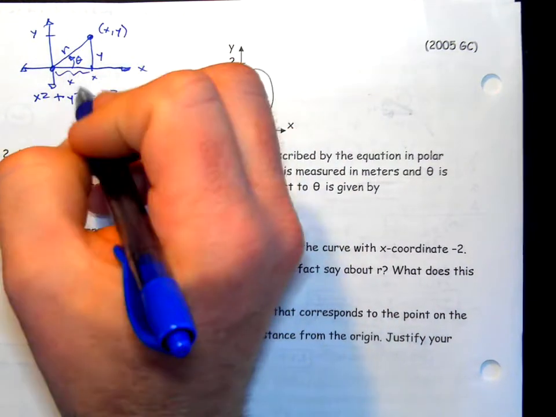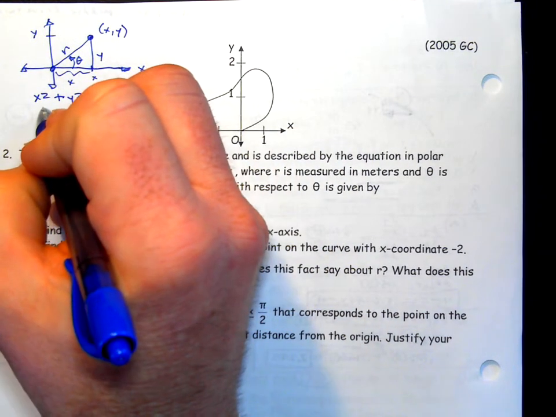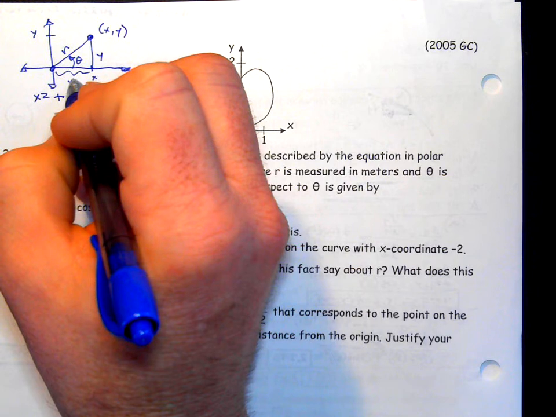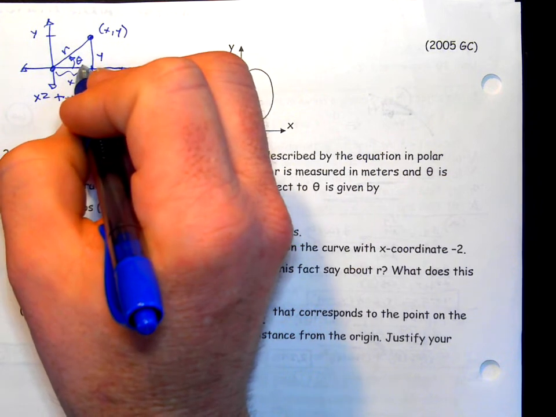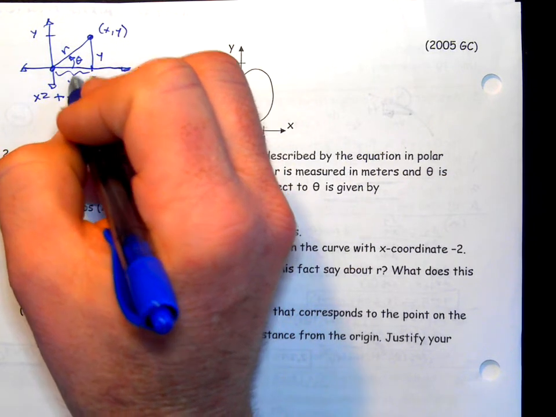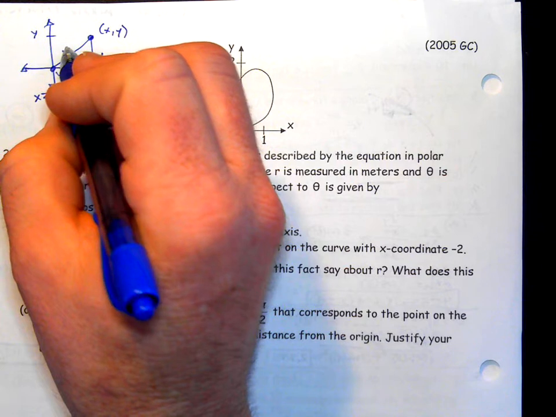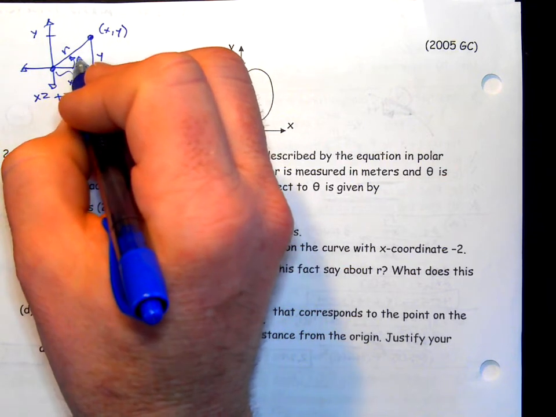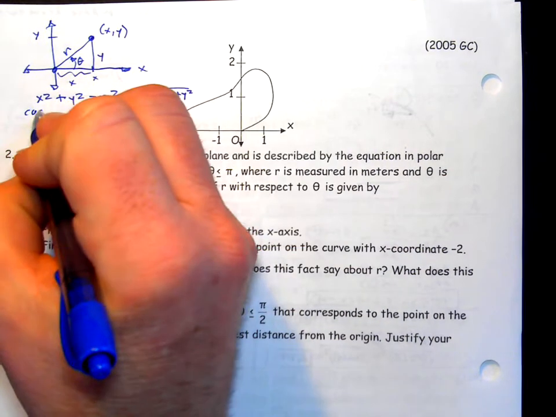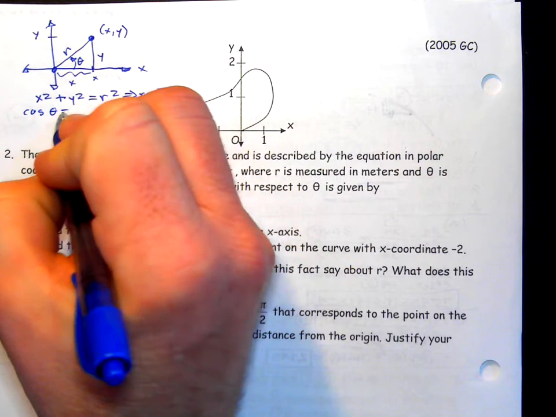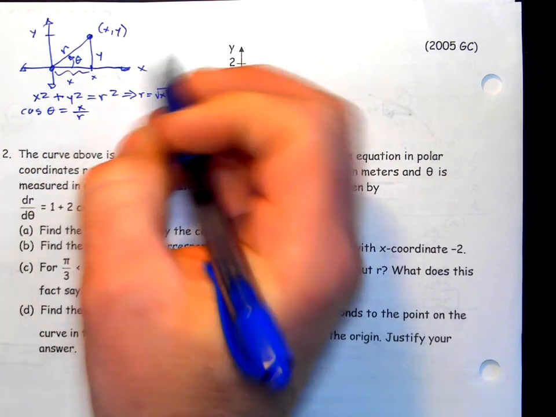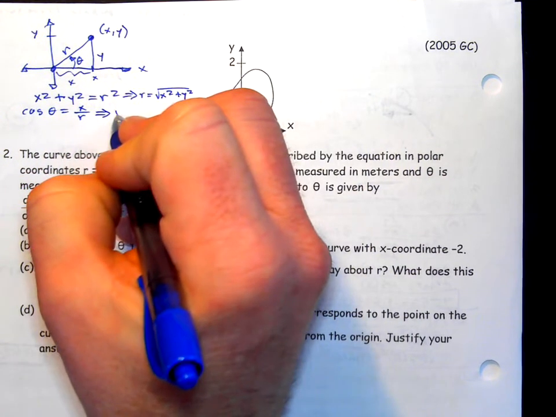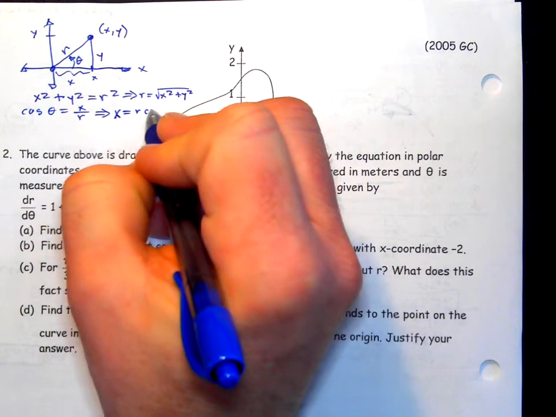Also from this, you can use basic trig. If I want to find x from r and theta, which basic trig function uses this side and that side? This is the adjacent side to that angle, so cosine of theta equals adjacent over hypotenuse. And from that, you get that x equals r cosine theta.